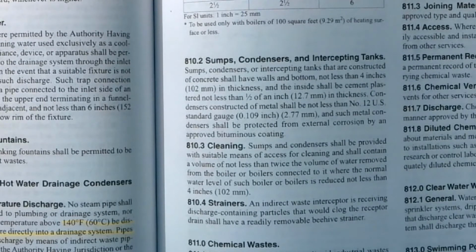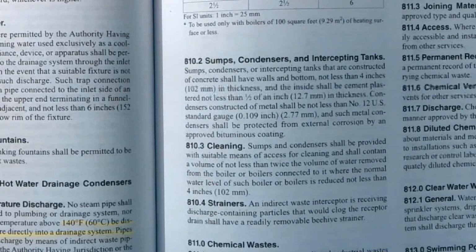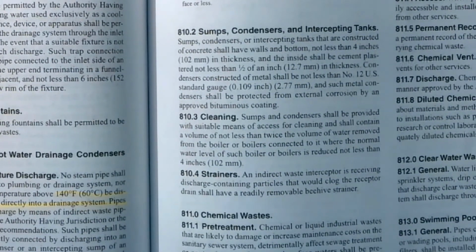with steel, okay? And that steel has to have an outer coating, and it needs to make sure that it doesn't rust from the outside. The cleaning of the sump, and a sump is the pit, okay? That's what a sump is.